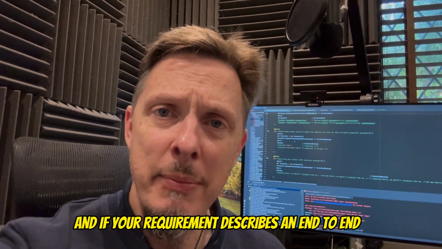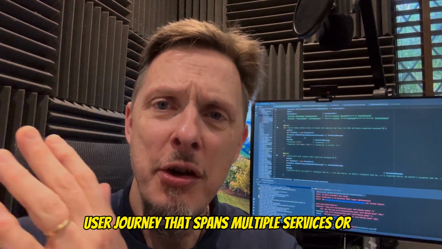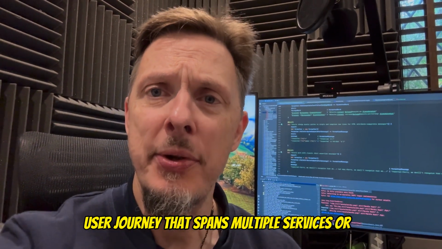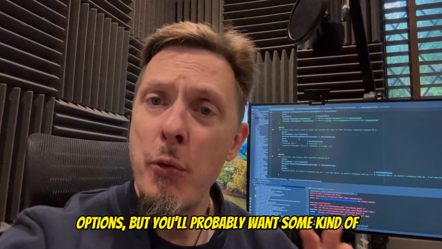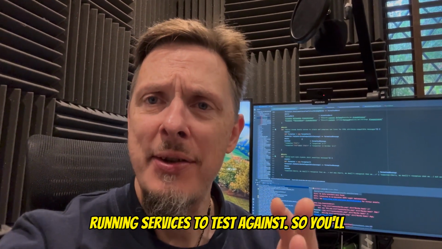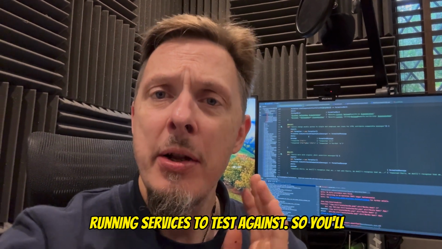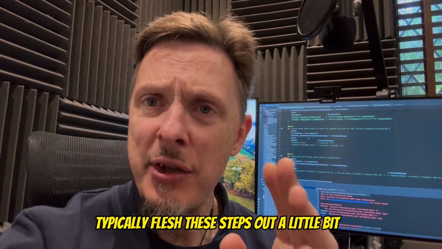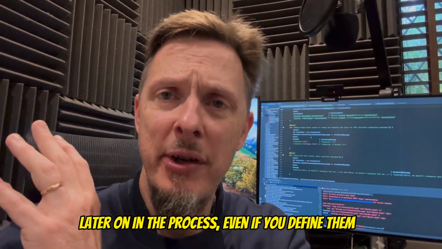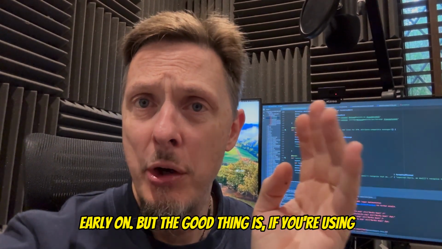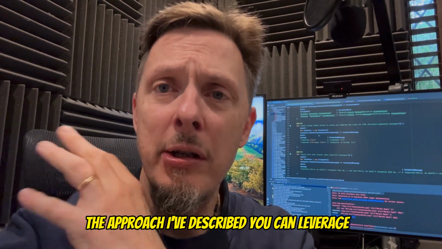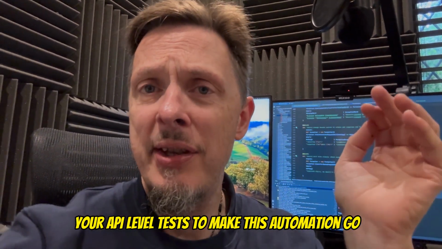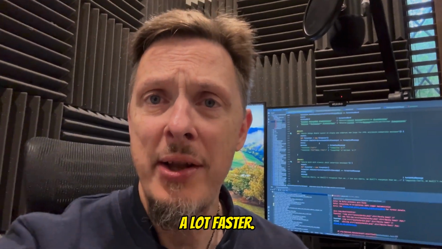And if your requirement describes an end-to-end user journey that spans multiple services or multiple components, then you have a few options. But you'll probably want some kind of running services to test against. So you'll typically flesh these steps out a little bit later on in the process, even if you define them early on. But the good thing is, if you're using the approach I've described, you can leverage your API level tests to make this automation go a lot faster.